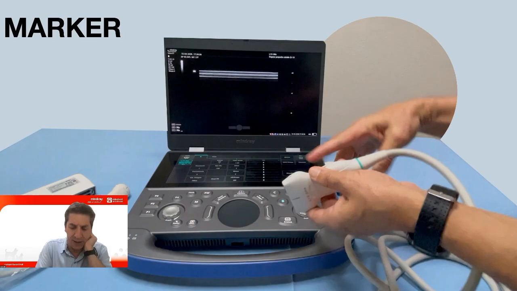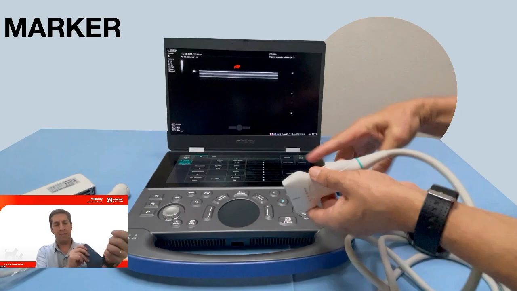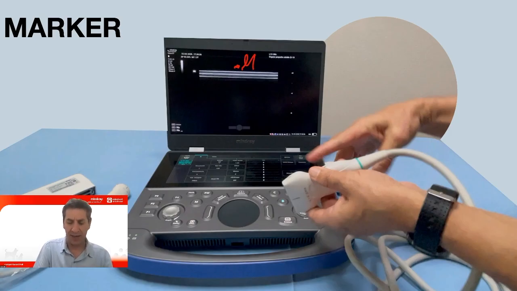This one, this one, this one, and this one. This point is always the place where I put the probe. For instance, if I put the probe here, this is the medial aspect of my arm, okay? So this will be medial. If this is medial, this is lateral.